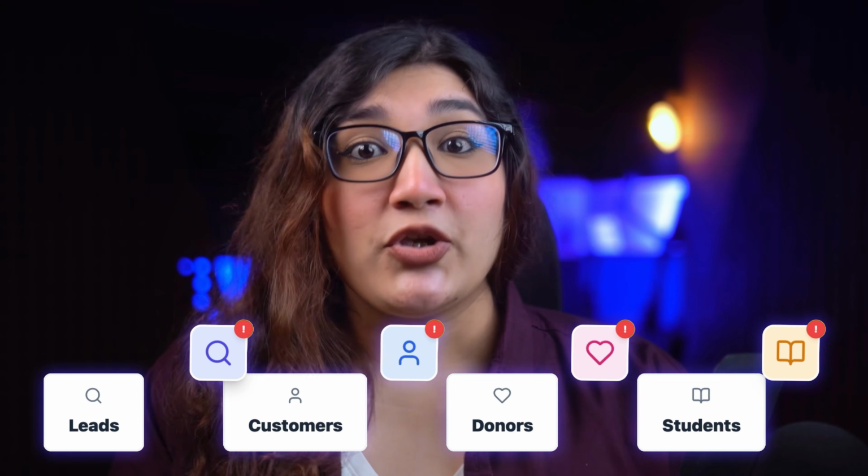And here's the engagement psychology behind this. People post more when the context is clear. Without segmentation, you get noise. With segmentation, you get relevance. And relevance is the foundation of community engagement and participation.